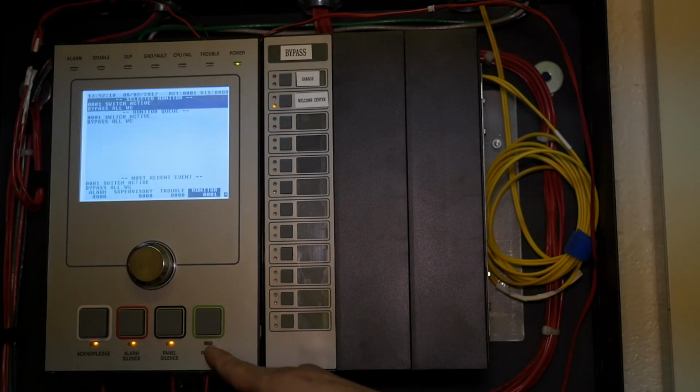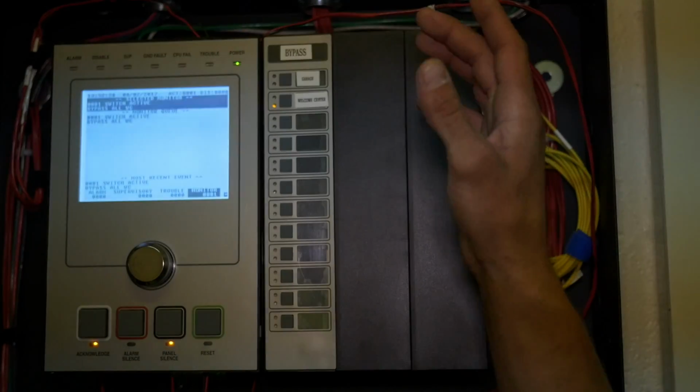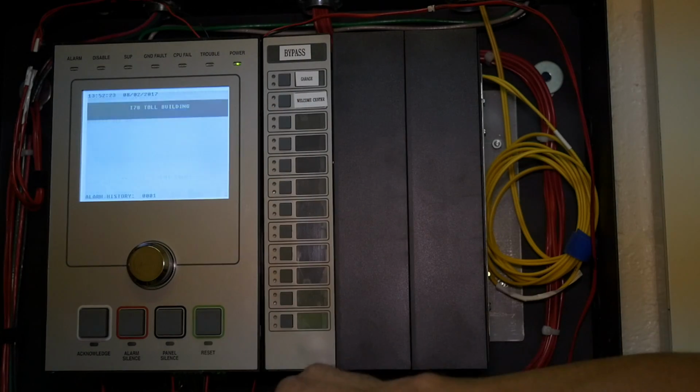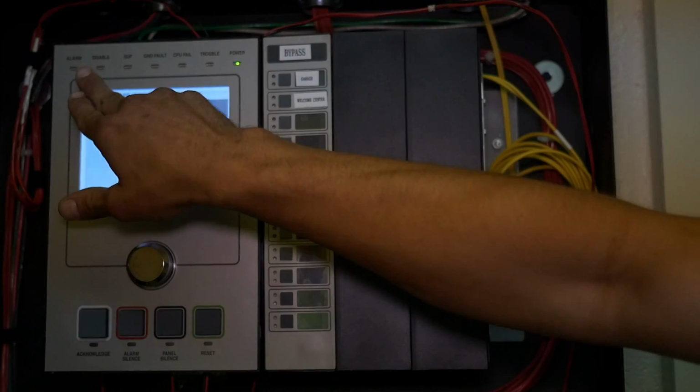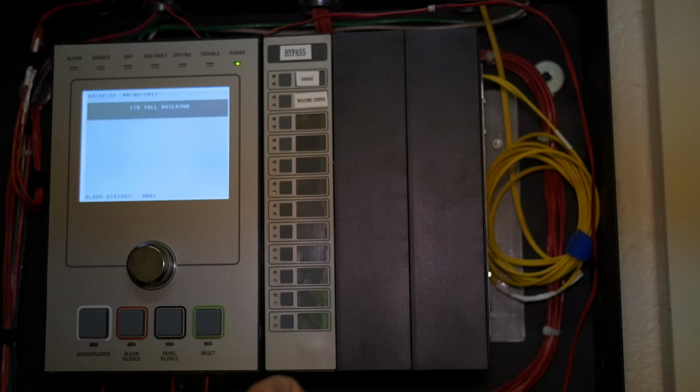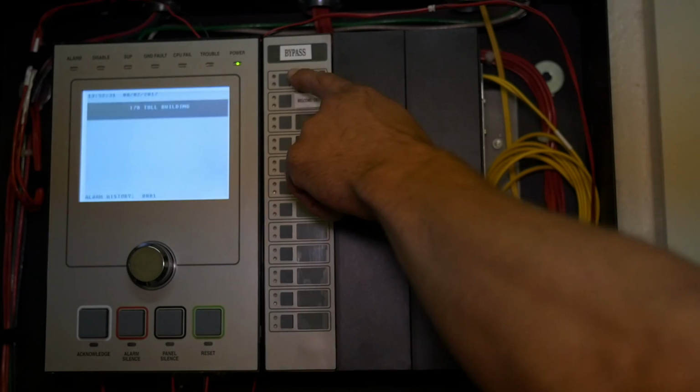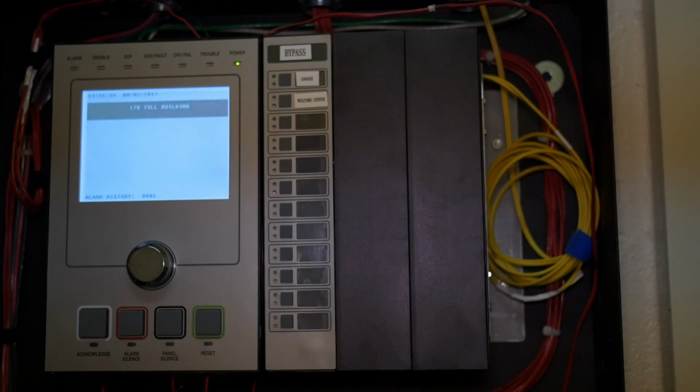So once you're reset and your alarm light goes out, you're now okay to unbypass. If at any time you have an alarm on here and you unbypass this, the horn strobes are going to go off. It's the same setup with the garage. You have this disabled, it's going to do the same thing as it does down here as it does up there.